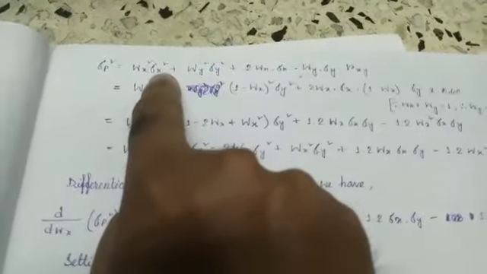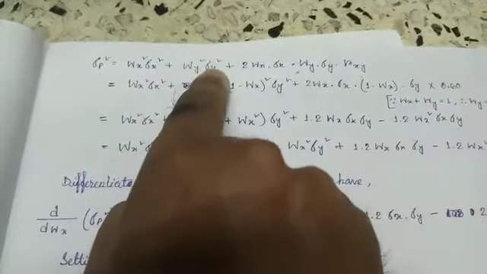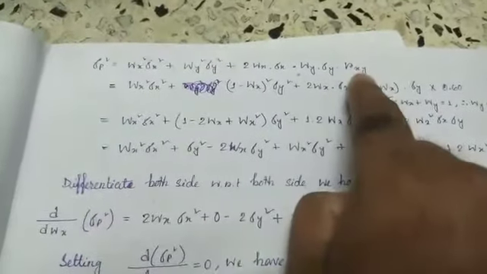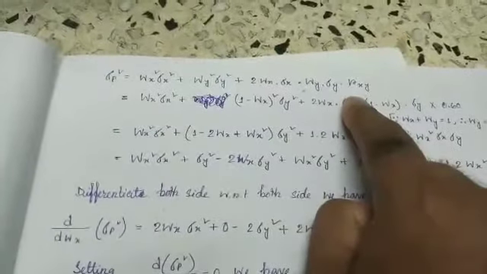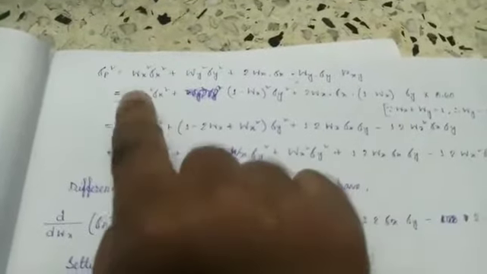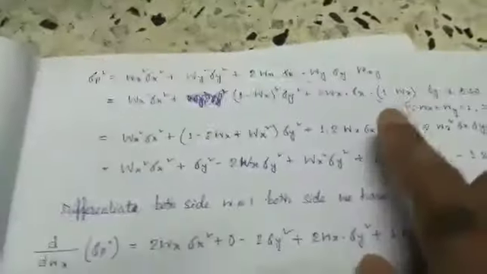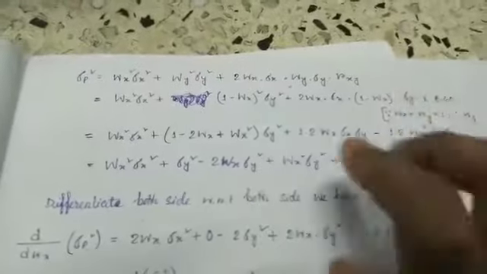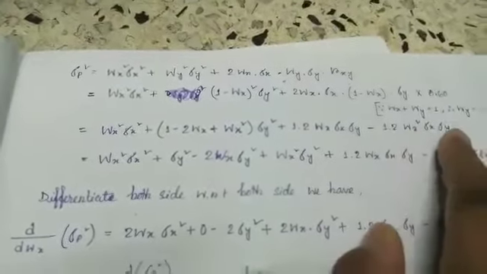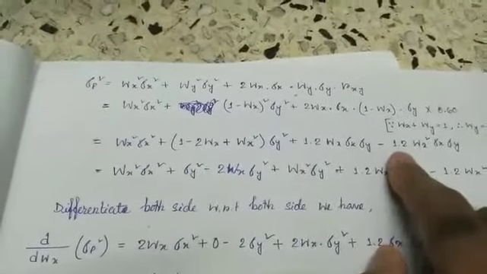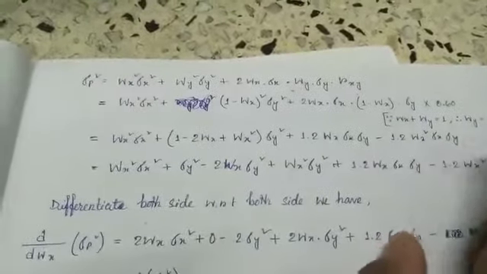Sigma x, sigma y and rxy are given in the question, so they are constant terms, but the variable factors in this variance function are wx and wy. Again, since it is a two asset portfolio, wx plus wy equals 1. So wy is equal to 1 minus wx.